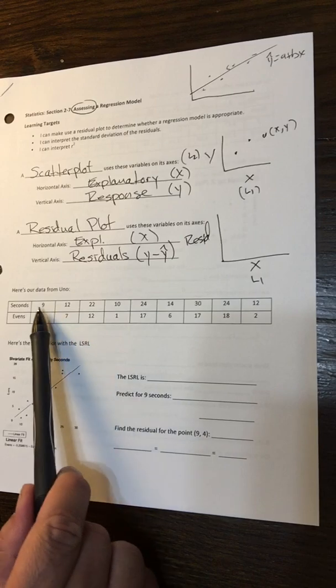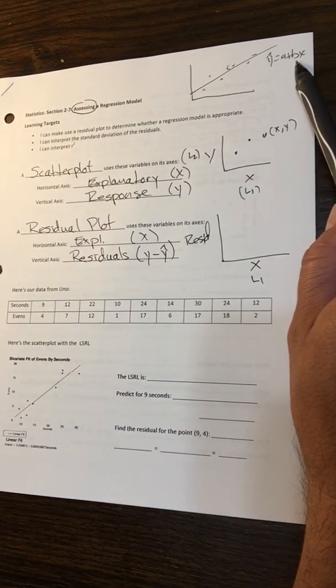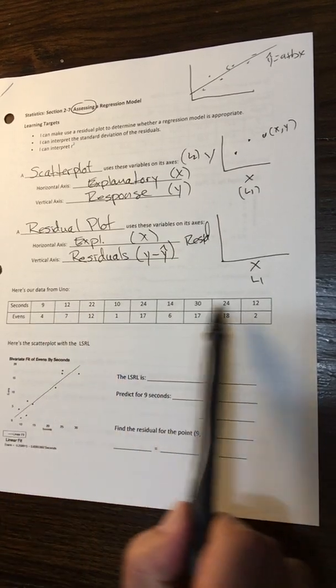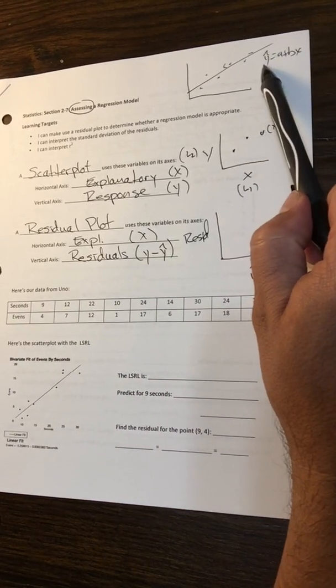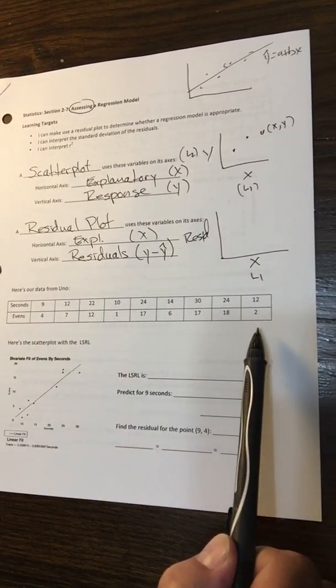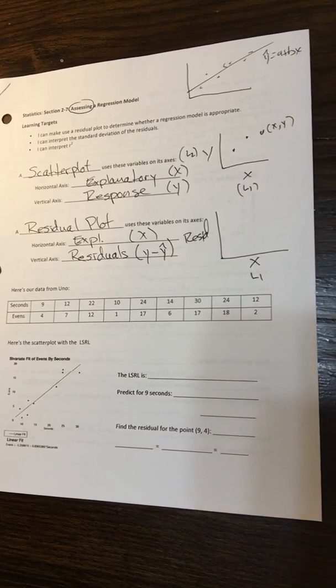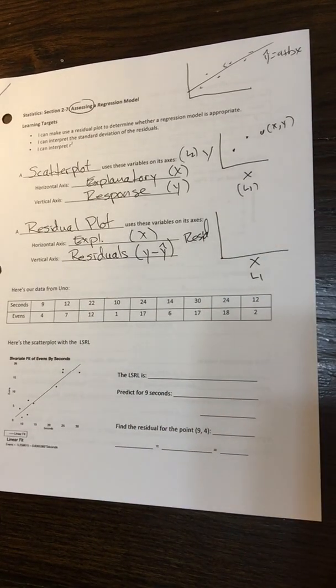Well, how would I do that? I make a line in the first place. I make a y equals a plus bx line. You learned how to do that already. I put each of these x's into the equation, and I get a y hat for each one. So then I'll have a y, and I'll also have a y hat because I put those x's in the equation. I subtract them and I get a residual for each one, and that's what I graph here.